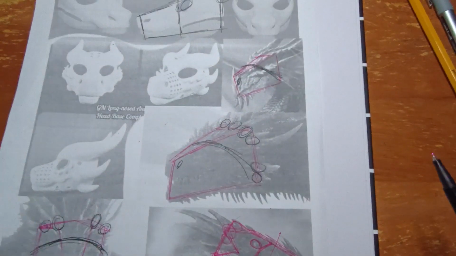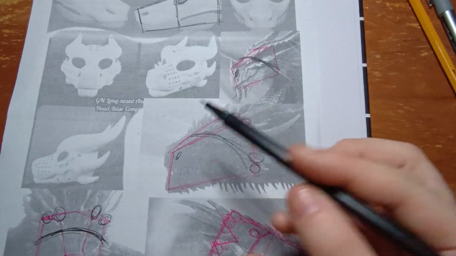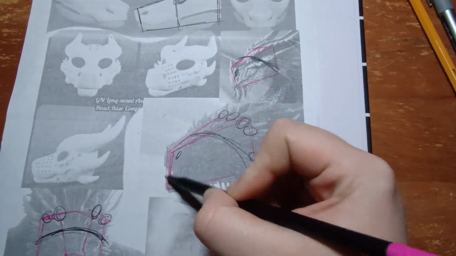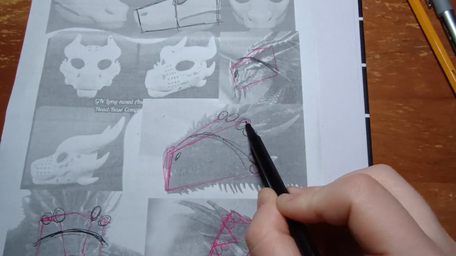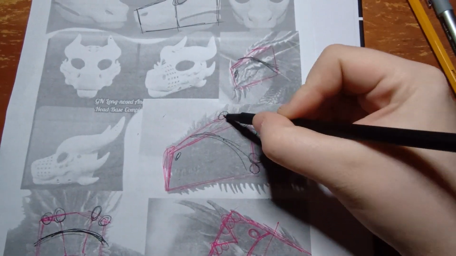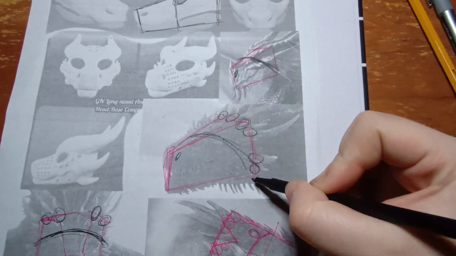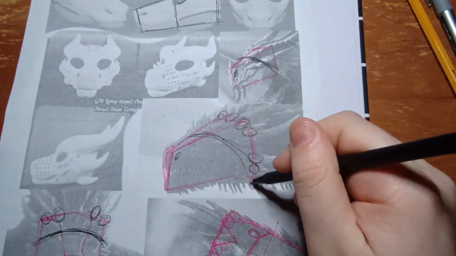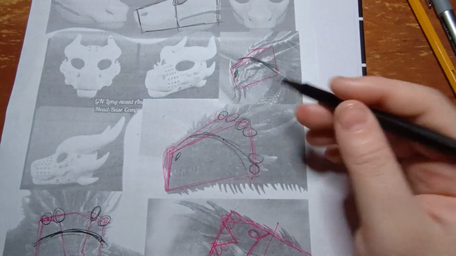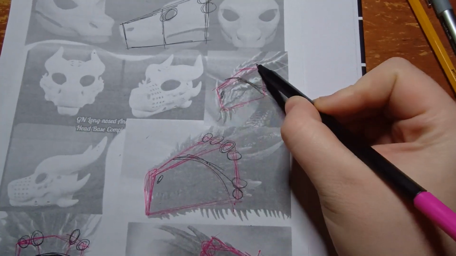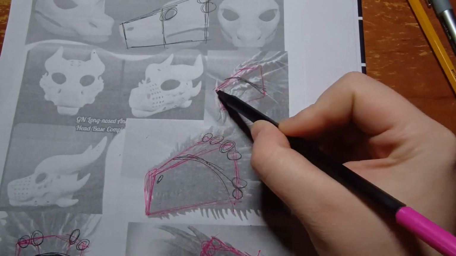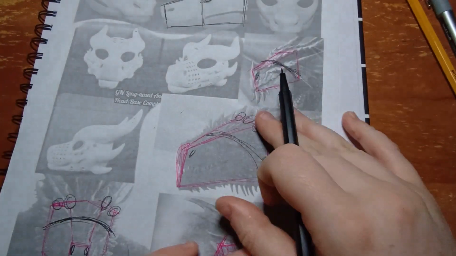Like this Game of Thrones dragon I've already done, you can see I've measured out his snout here, I've cheese wedged him, I found the midpoint of all his horns, drawn his skull accordingly, found his eye line, drawn his nostrils. Same thing with this D&D one: cheese wedge, found the midpoint of the horns, eye line, nose.